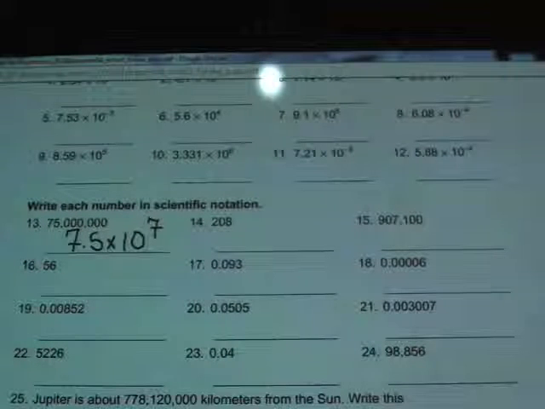And you'll use that same approach in answering questions 14, 15, and 16, and then down towards the bottom in 22 and 24. Now what's probably more complicated or more thought-provoking for us is a question like 17, 18, 19, 20, and 21. In those questions there, we're going to have a negative exponent, as we know from looking at the top, because these are starting off as decimals.